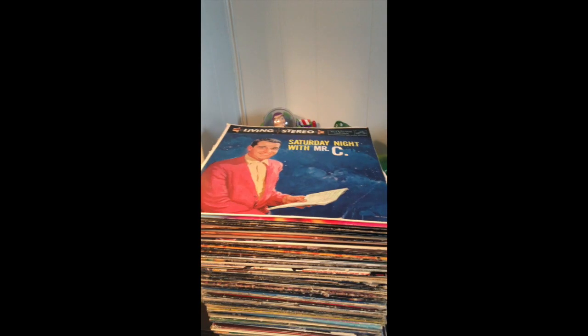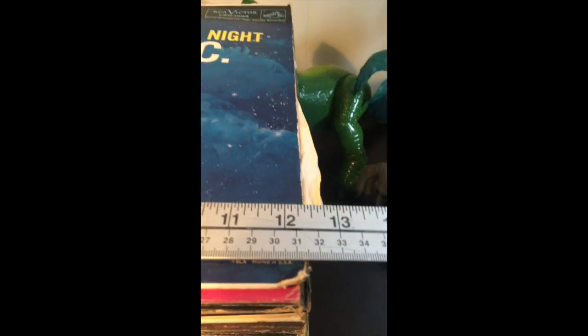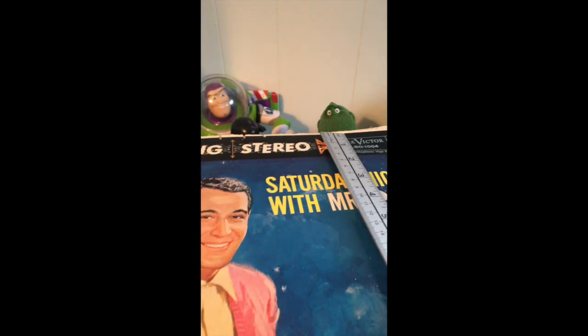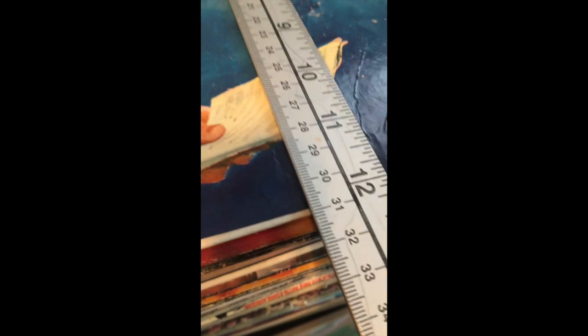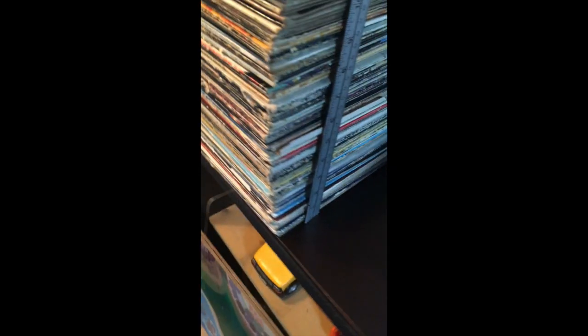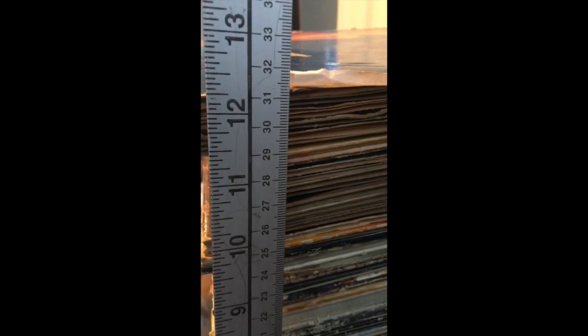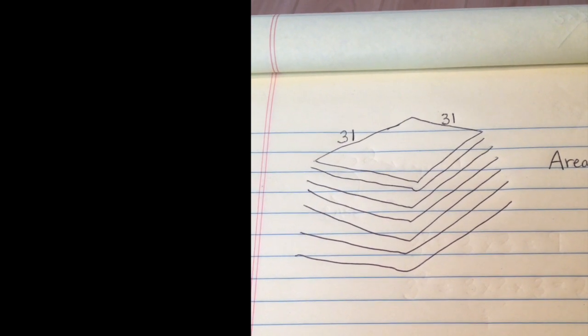So here's a little example that I wanted you to see where we're stacking a whole bunch of flat squares on top of each other. And I'm measuring the width, the length, and that just represents the surface area of the top. Now the third dimension, the height of the stack, happens to also be 31. So this is your perfect cube, your tesseract.